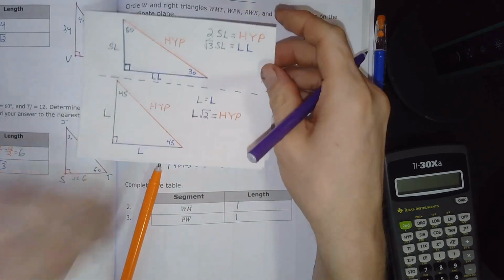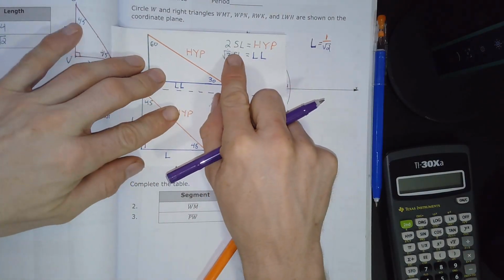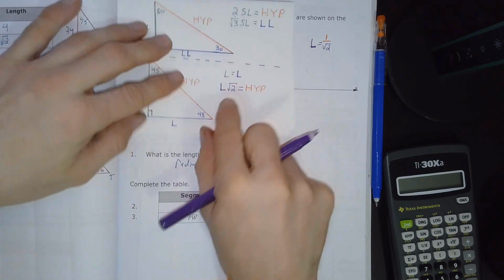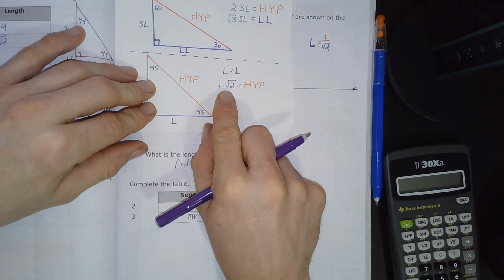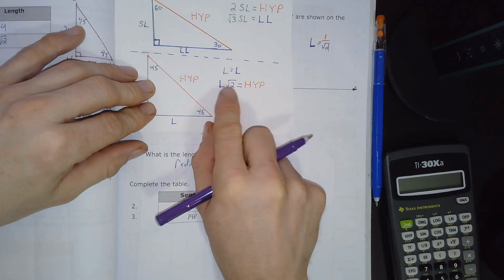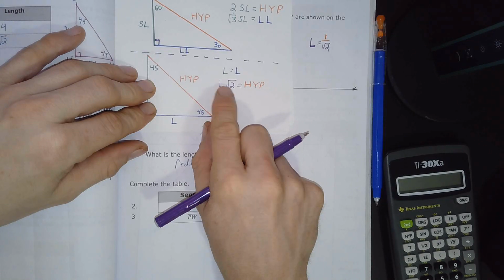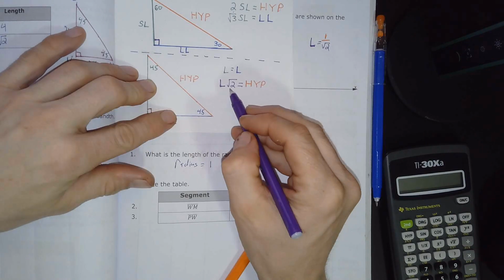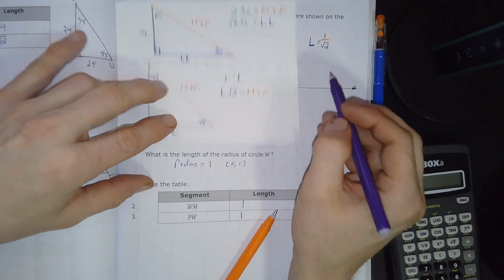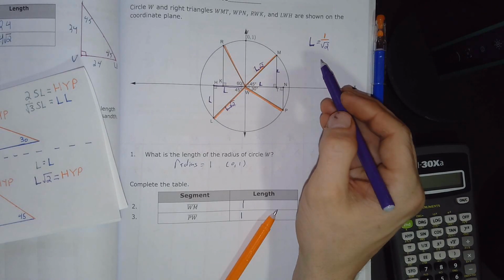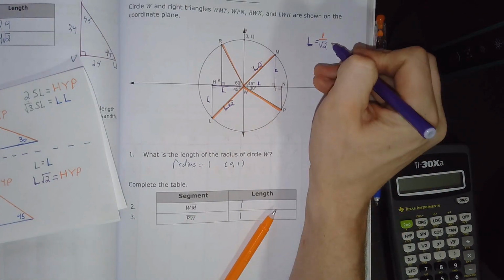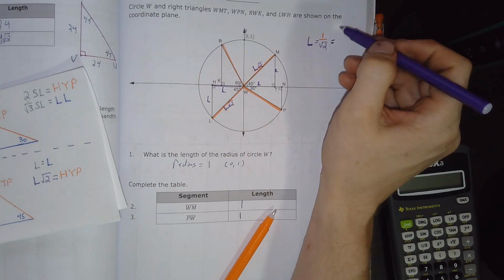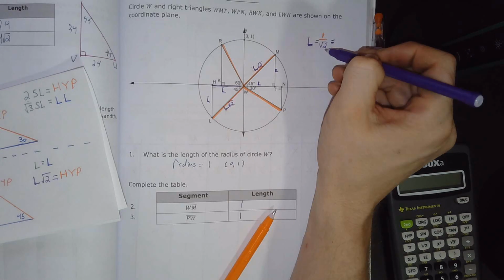Right, because if I just rearrange this, it would be short leg equals hypotenuse divided by square root of 2. I just divide by square root of 2 on both sides, right? That's mathematically correct, but it's not really acceptable in mathematics to leave a radical on the bottom, right?